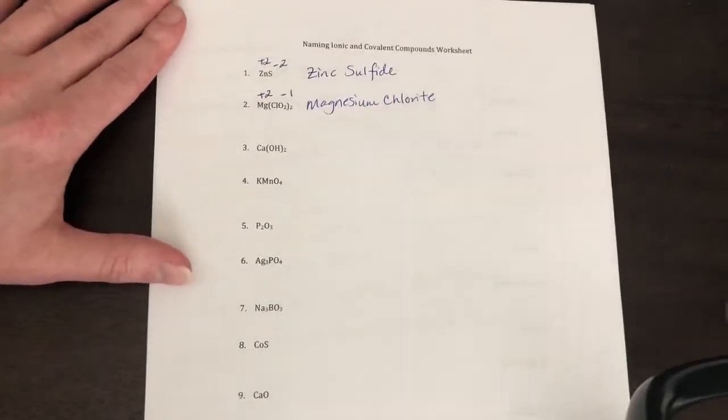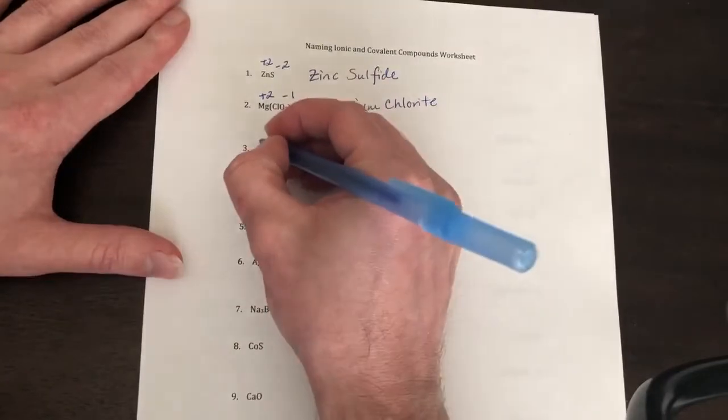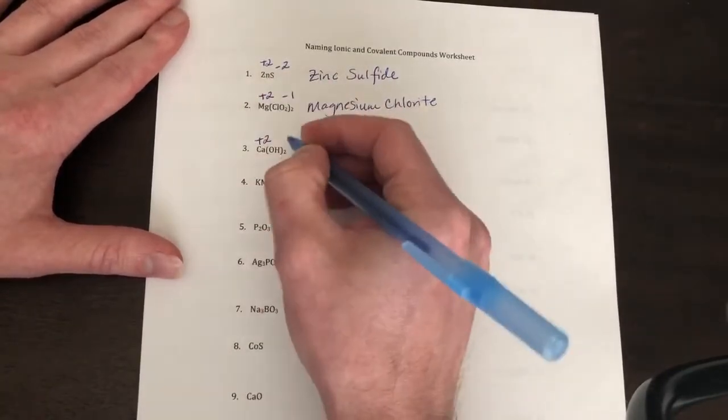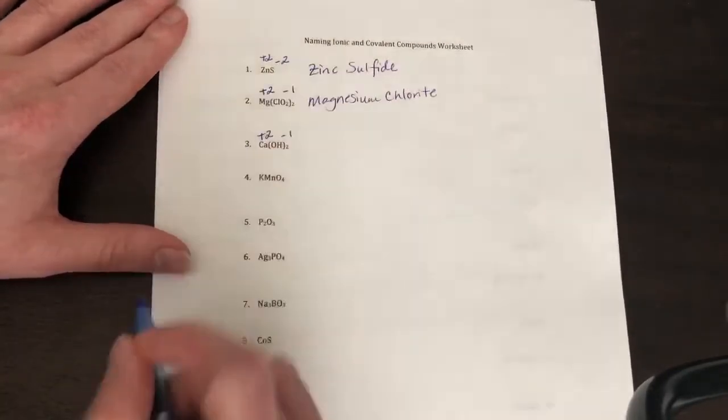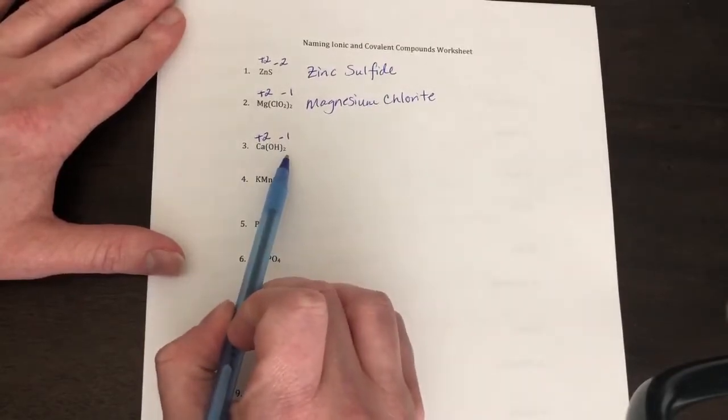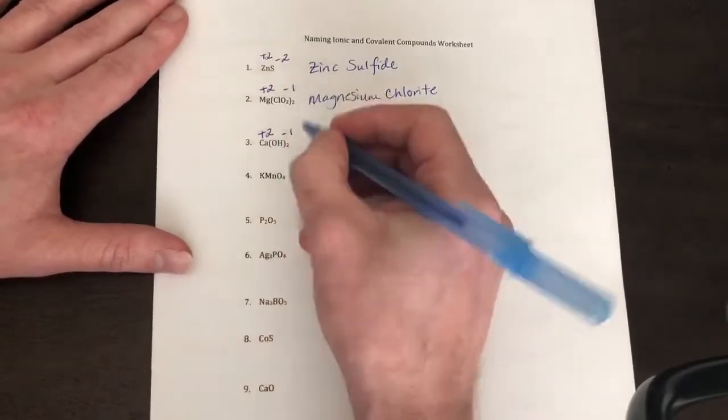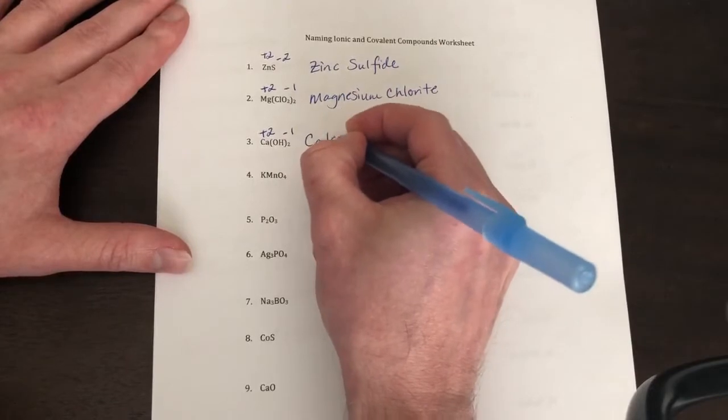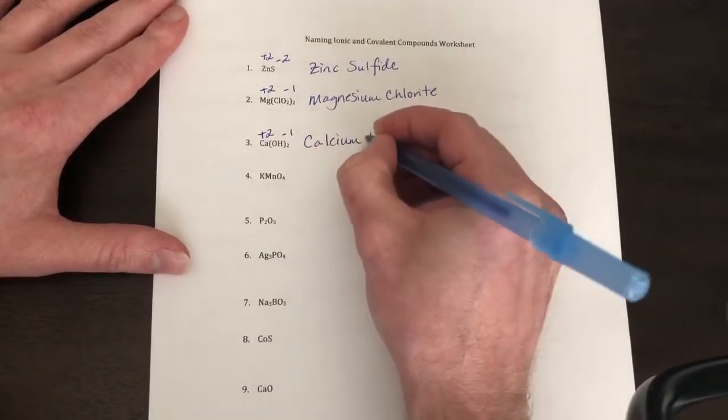Okay. Ca is calcium. Calcium always has a +2 charge. OH is hydroxide. Okay, the 2 crisscrossed there. The 1 went down there. So this is just calcium hydroxide.